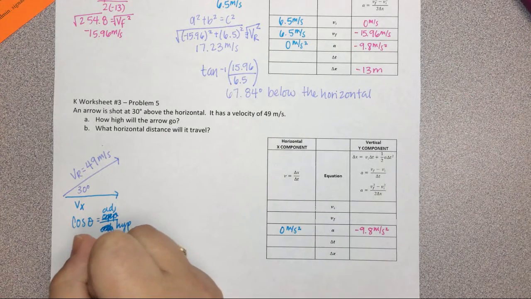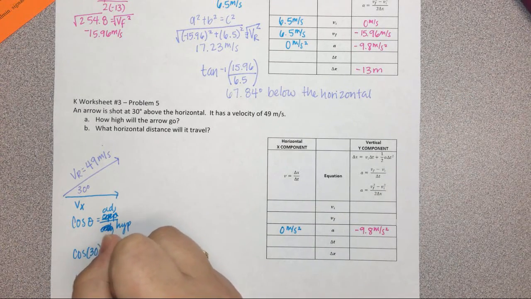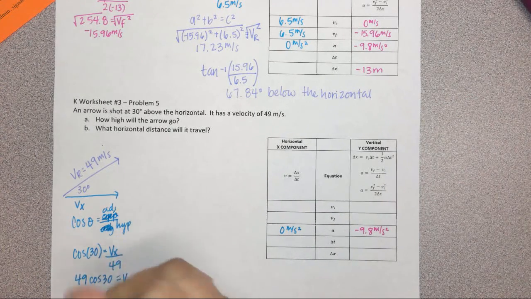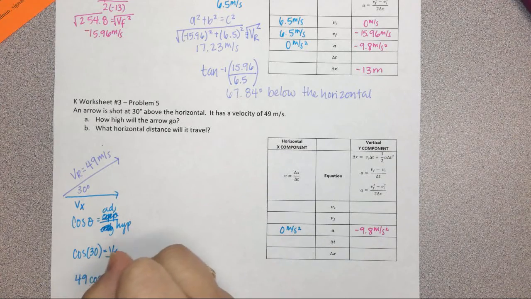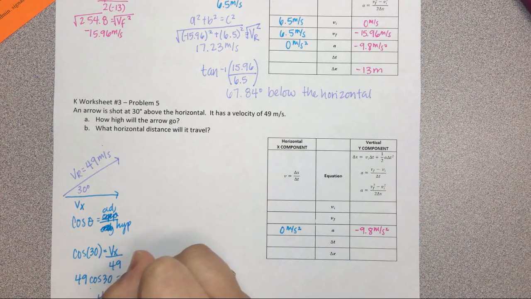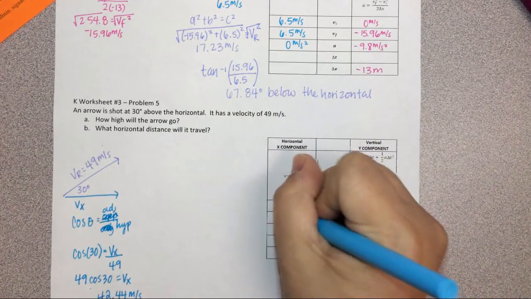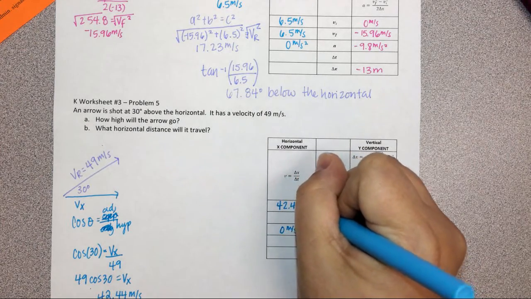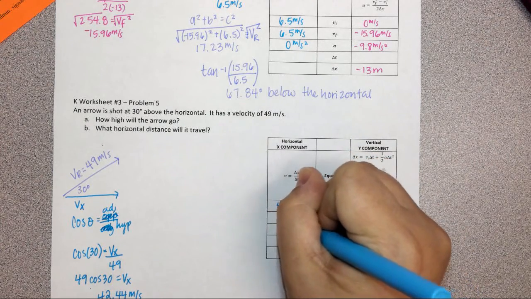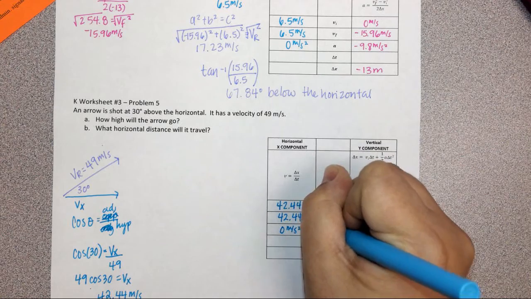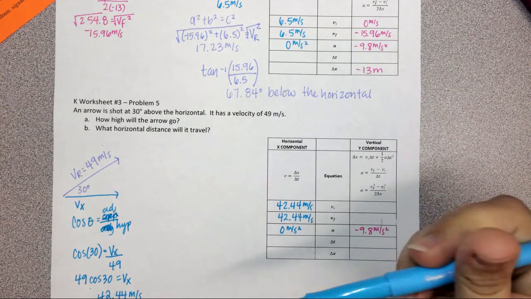So we're going to wind up saying 49 times the cosine of 30 will give us Vx, which will be 42.44 meters per second. And we can put that in for our initial horizontal velocity and our final horizontal velocity because we know that they are the same.